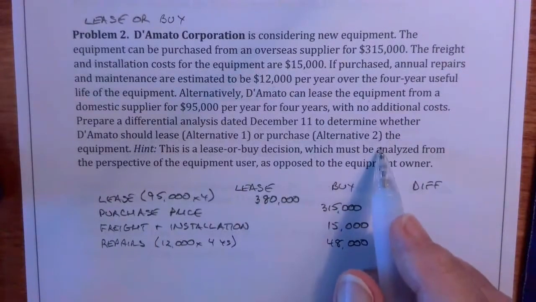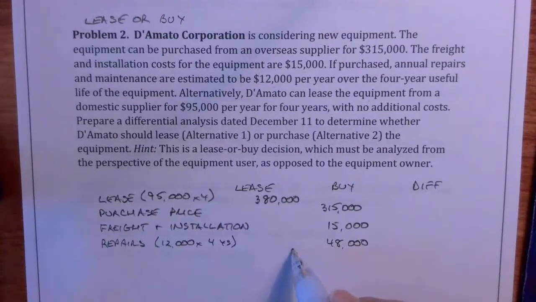Prepare a differential analysis of lease or buy, which must be analyzed from the perspective of the buyer. If we lease it, it's going to cost us $380,000, and if we buy it, it's $330,000 plus 48,000. That's a cash outflow of $378,000.